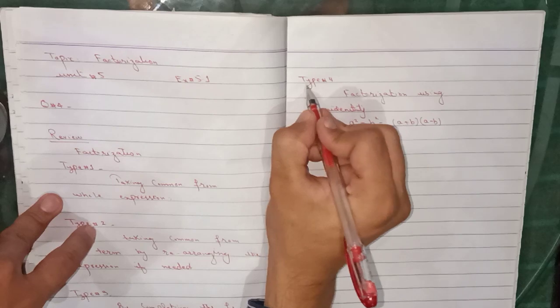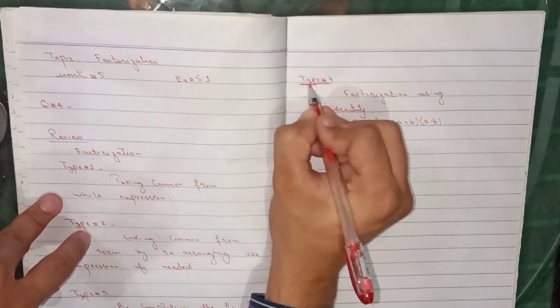So students, type number 4 is our task today, and question number 4 totally relies on type number 4. We will be given an expression containing two terms, then we will use type number 1 of factorization, type number 2 of factorization, and try to simplify it into this form. We will take common and then form the expression into its product. See question number 4.